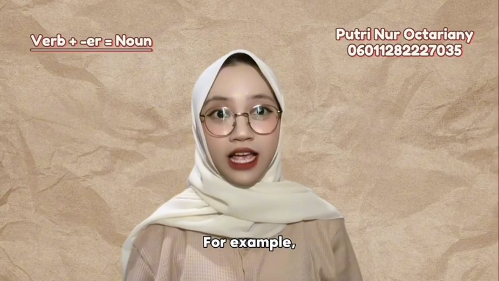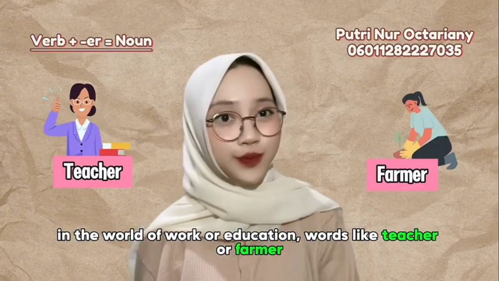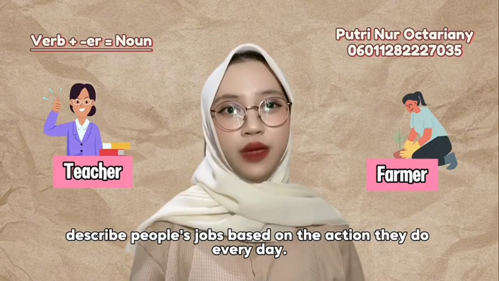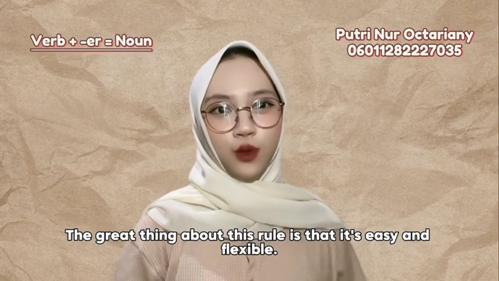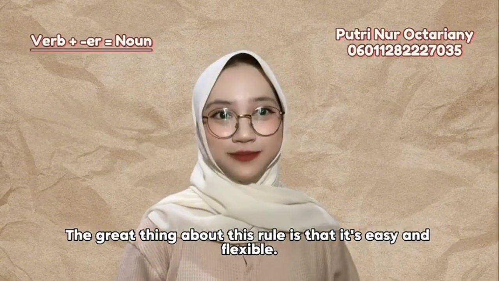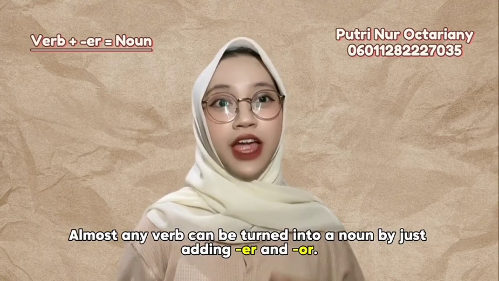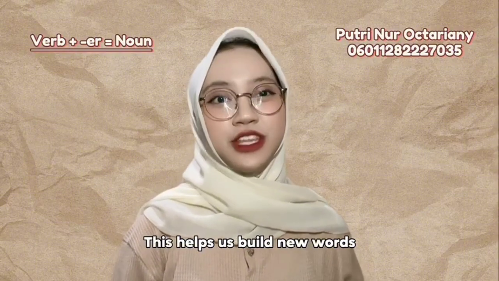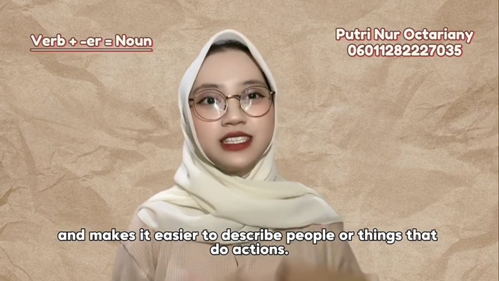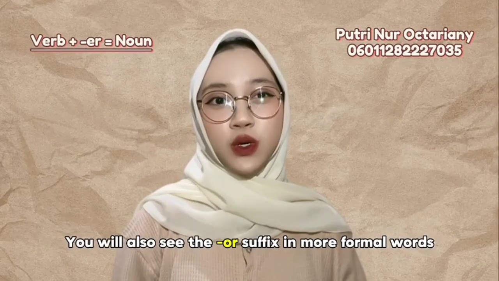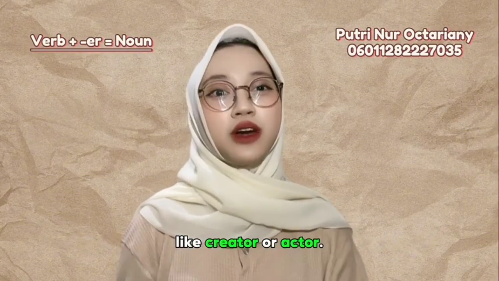For example, in the world of work or education, words like teacher or farmer describe people's jobs based on the action they do every day. The great thing about this rule is that it's easy and flexible. Almost any verb can be turned into a noun by just adding -er and -or. This helps us build new words and makes it easier to describe people or things that do actions. You will also see the -or suffix in more formal words like reader or actor.